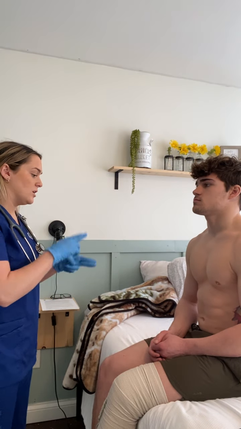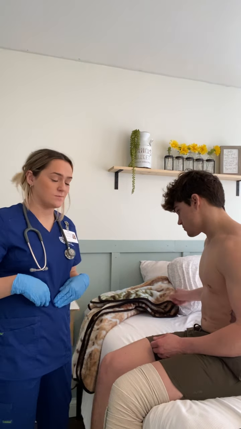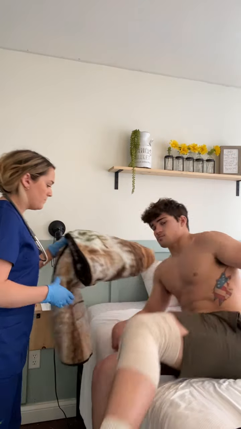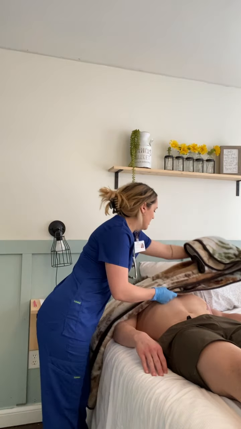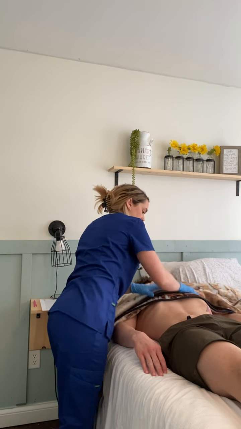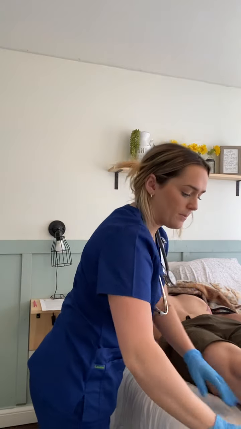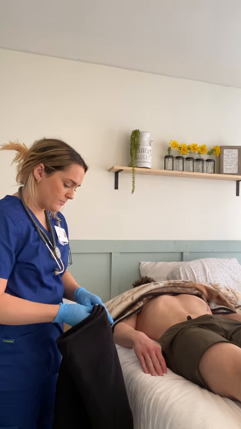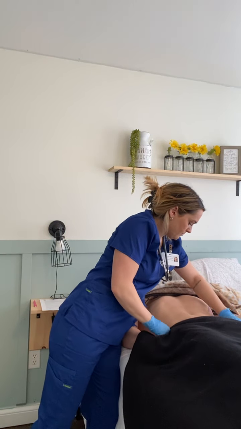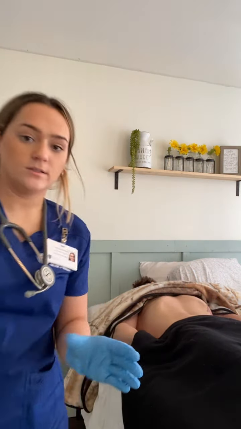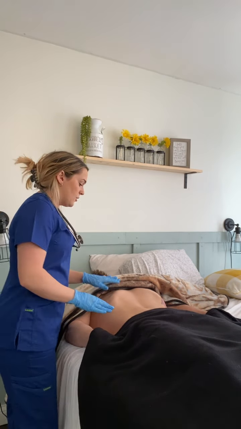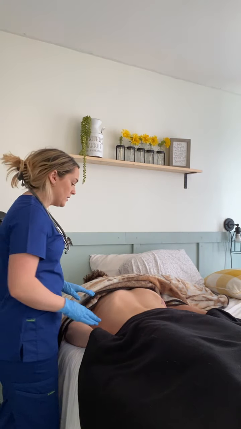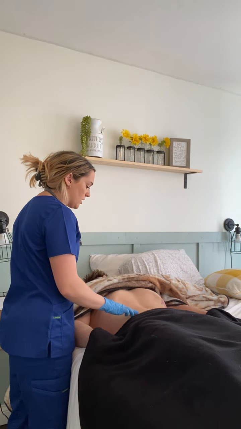All right, so now you can go ahead and lay on your back. I'm going to do an assessment of your abdomen. And then just go ahead and lay with your hands at your sides. I'm just going to drape this over you. All right. So now I'm just going to assess his abdomen first and inspect all 4 quadrants.